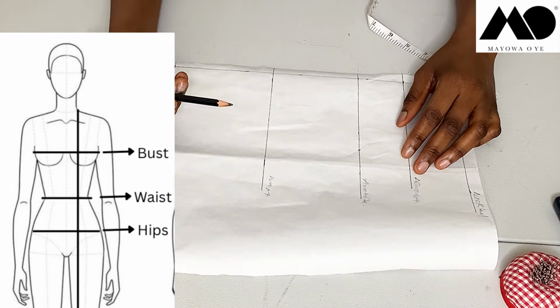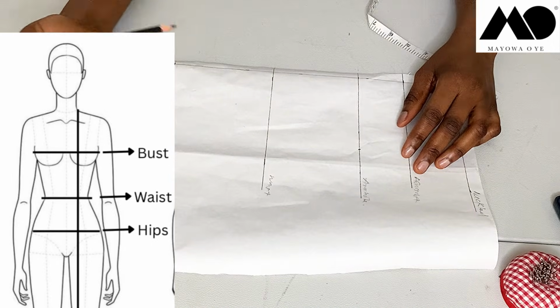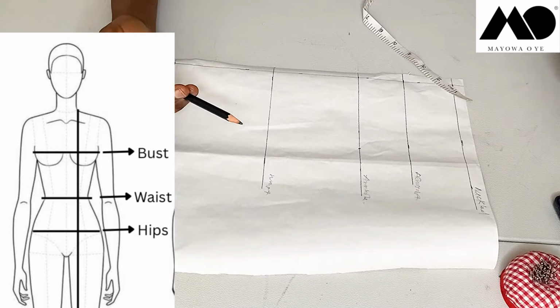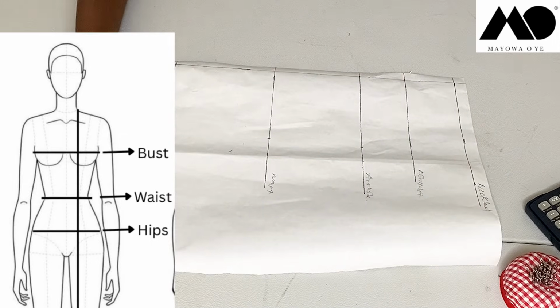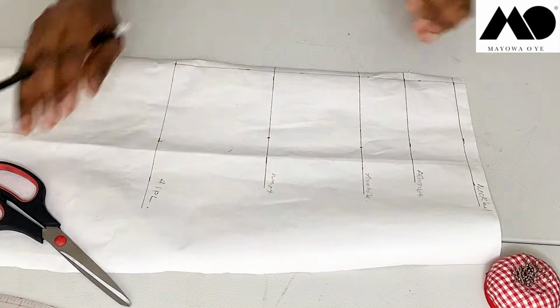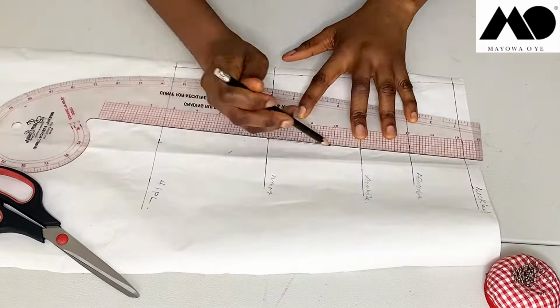Now for the waist, divide your waist also by 4, then you add 1 inch to it. So my waist is 28 inches. I'll divide it by 4 and then I'll add 1 inch. And then on the hip line, we'll do the same. What's your hip measurement? My hip is 38. I divide by 4 and then I'll also mark it here. And then we connect all points. So connect this to this, this to this.